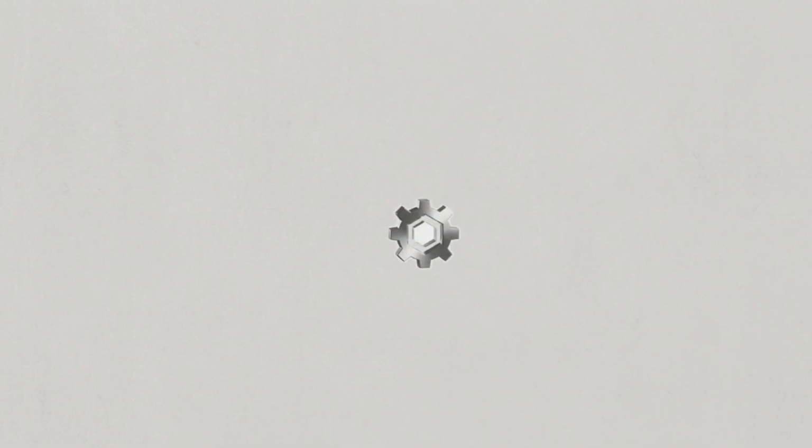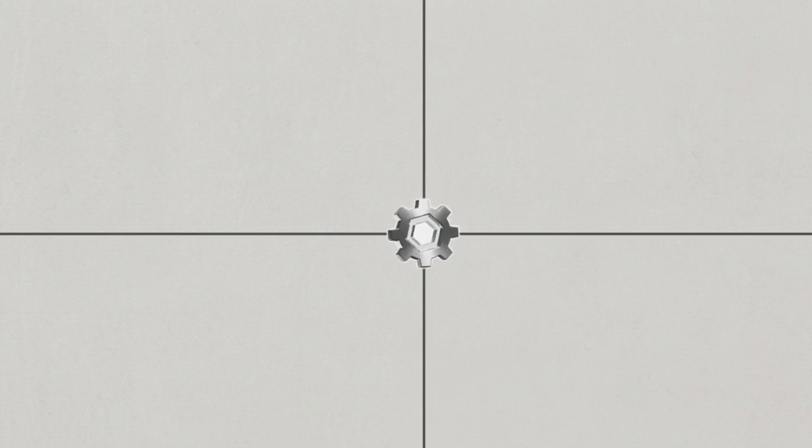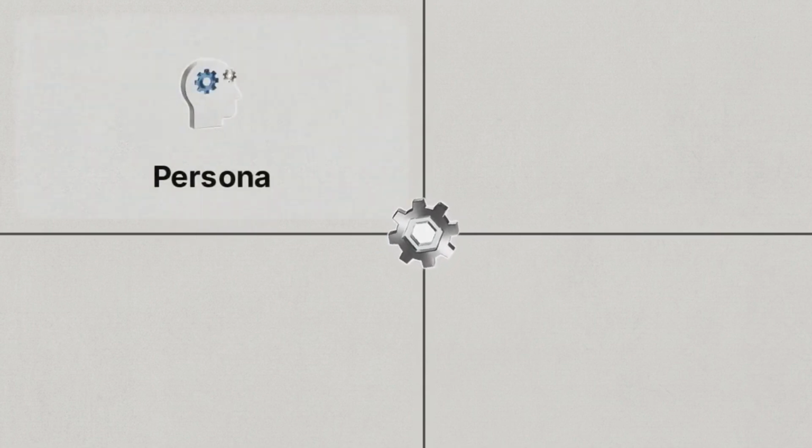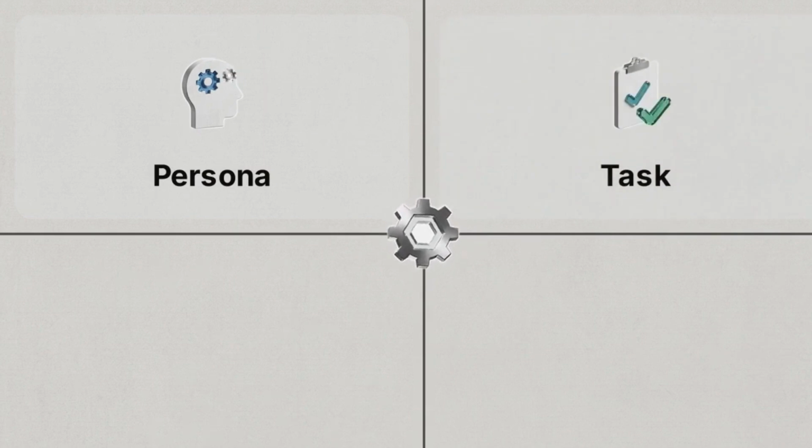This chart maps out the structural framework we use to format those instructions. It requires 4 specific components to govern the AI's behavior: persona, task, context, and format. First is persona. This is the specific expertise and psychological profile the AI must draw from, which we just pasted in. Next is the task.